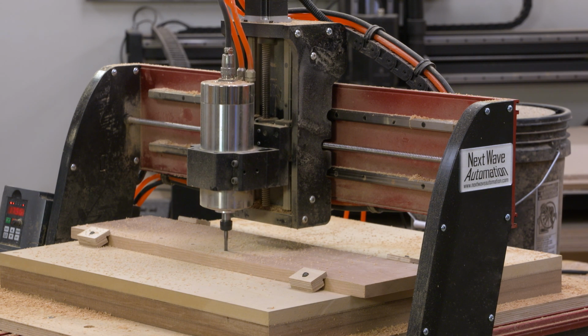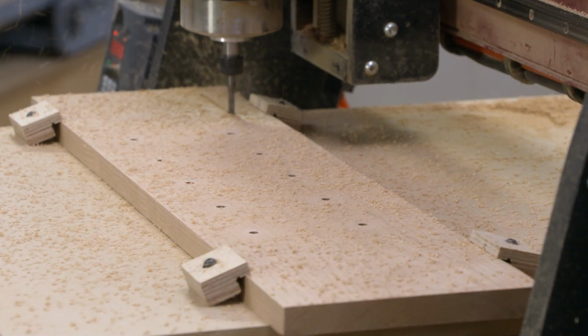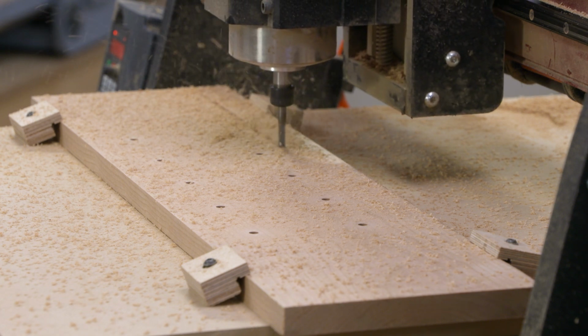The machine is going to begin by boring the holes for the shelf pins. It will then create the slot for the back and then cut the final profile out.